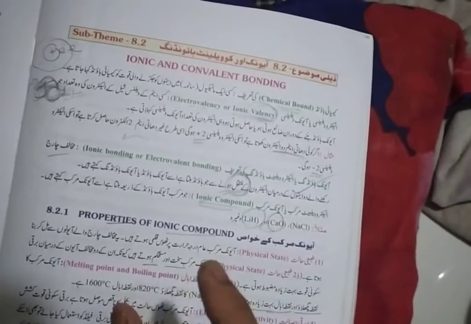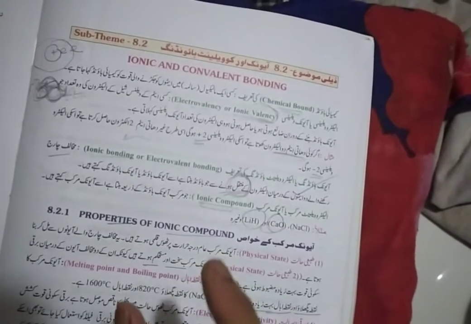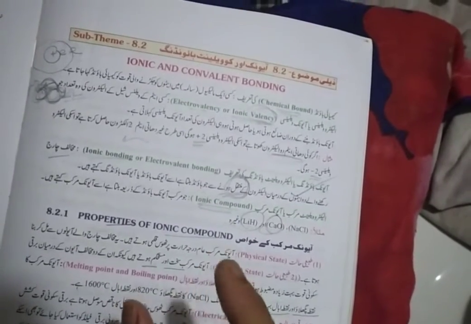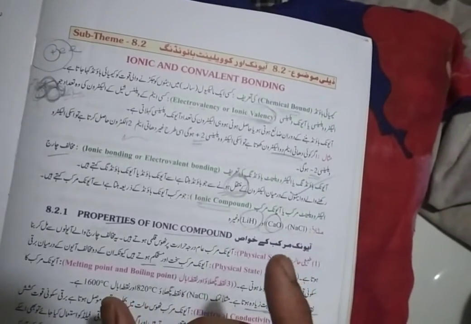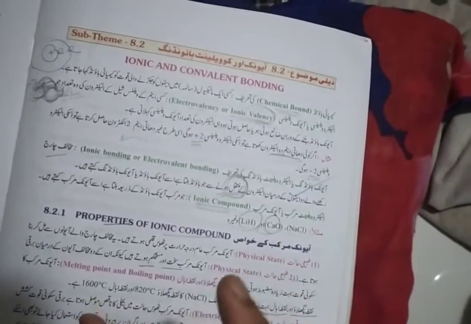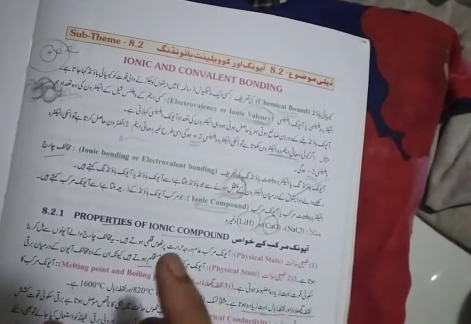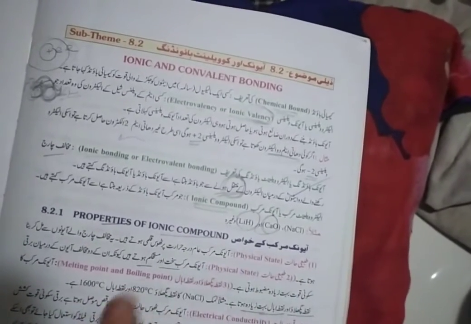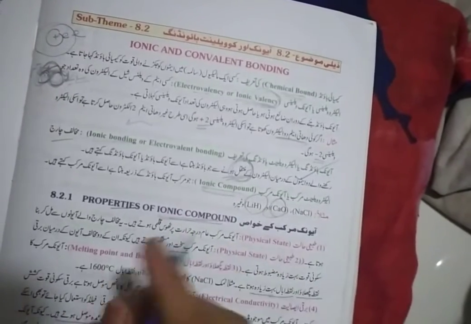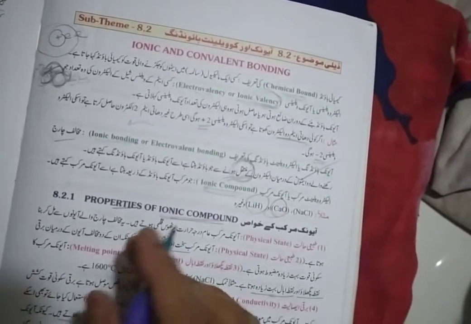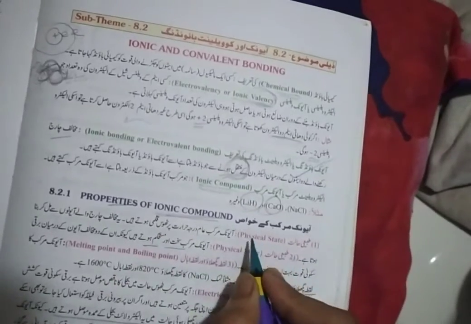read about what the chemical or physical properties are of the compounds formed by sharing. This is the second part; we will read it in the second part. Okay, the first part is ionic compounds, and we have also read the definition. Now, what is the physical state?